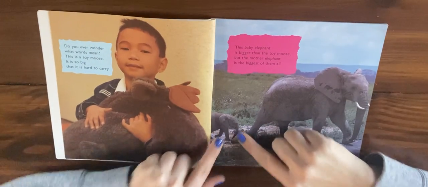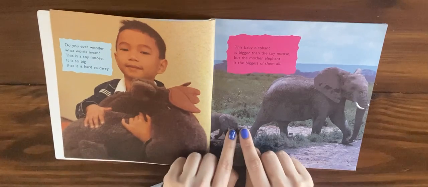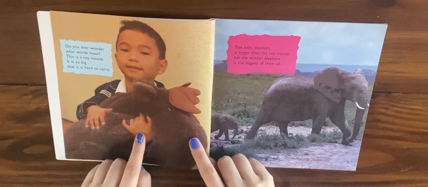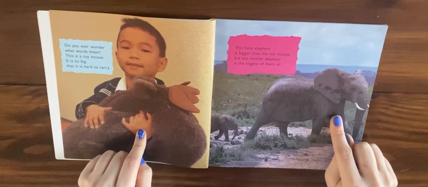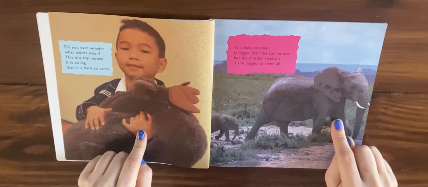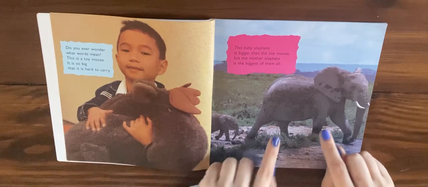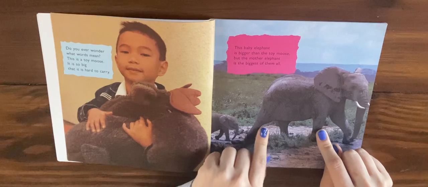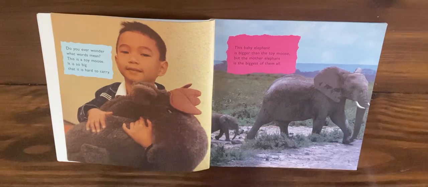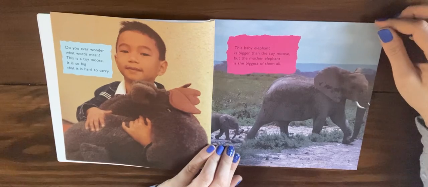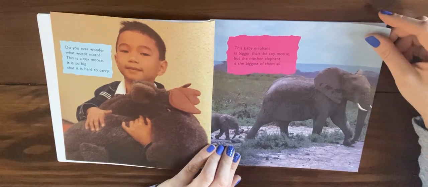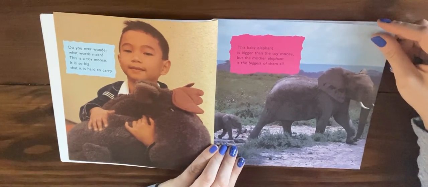In this photo, it looks like the moose is bigger than the elephant. This moose almost looks like it could be the same size as this adult elephant. But is that really the case? Is that really true? We know that elephants are much, much bigger than people. But the distance that the photo is taken from sometimes makes things appear smaller.